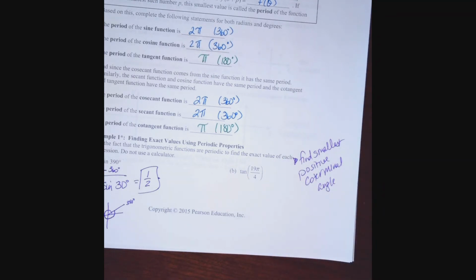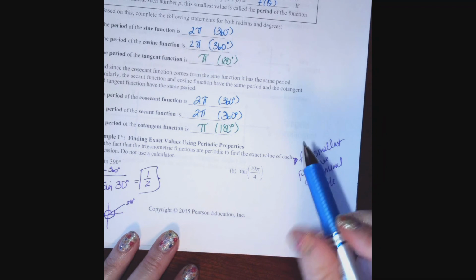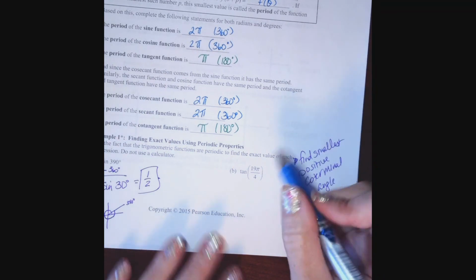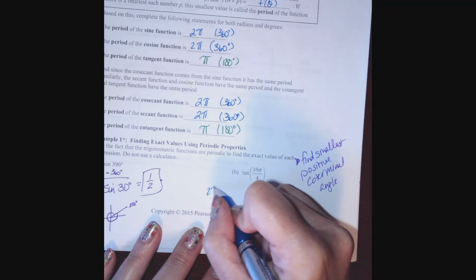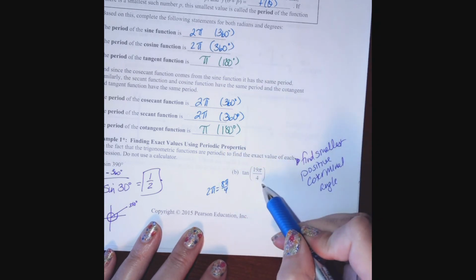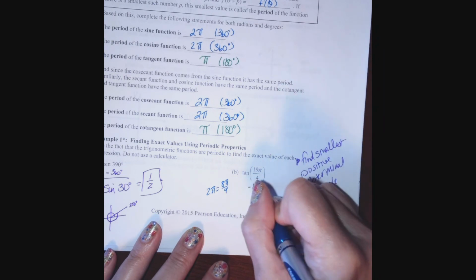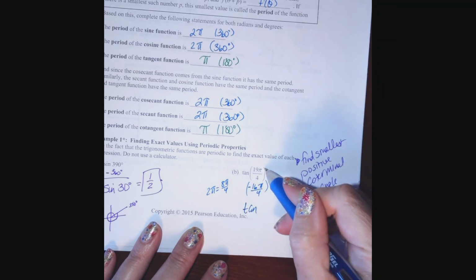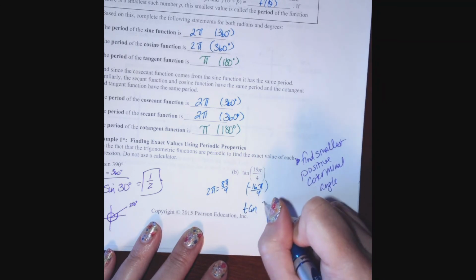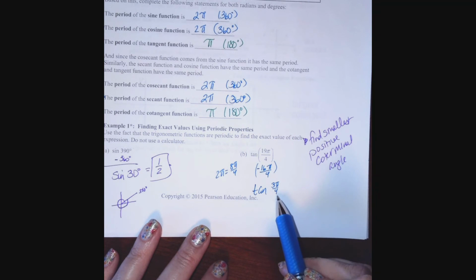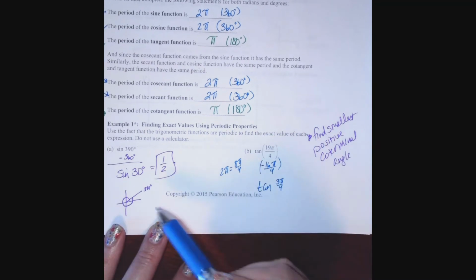Okay, tangent of 19 pi fourths. Well, we're in radians. A full rotation would be how many fourths? Well, 2 pi is going to be 8 pi fourths. And if a full rotation 2 pi is 8 pi fourths, how many of those full rotations can go in here? Well, 8 pi fourths times 2 is 16 pi fourths. So if I subtract 2 full rotations, I see that 19 pi fourths is going to be coterminal with 3 pi fourths. And 3 pi fourths is my 45 degree angle in quadrant 2.